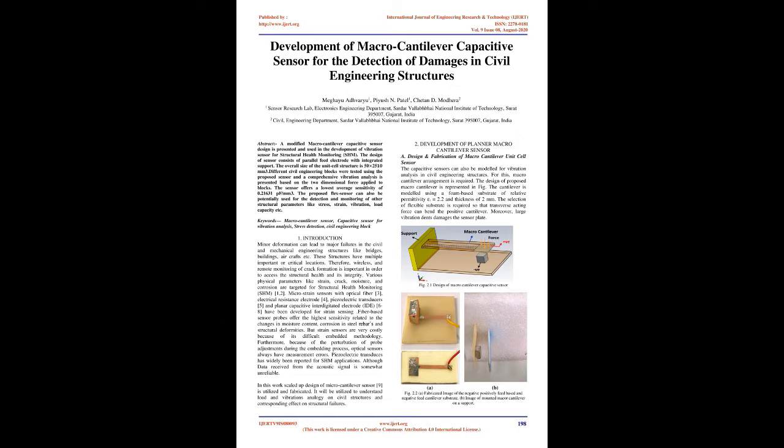Development of Macro-Cantilever Capacitive Sensor for the detection of damages in civil engineering structures. Abstract. A modified Macro-Cantilever Capacitive sensor design is presented and used in the development of a vibration sensor for structural health monitoring, SHM. The design of the sensor consists of a parallel feed electrode with integrated support. The overall size of the unit cell structure is 50 × 25 mm.